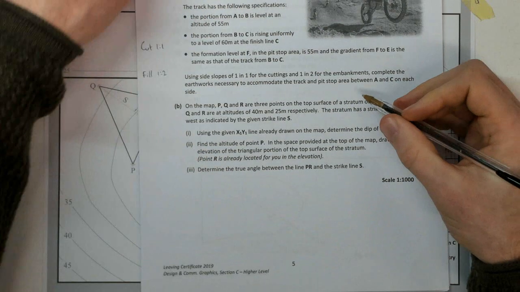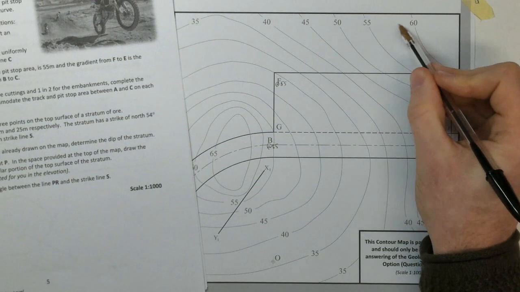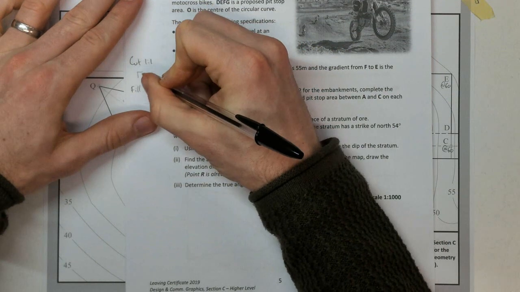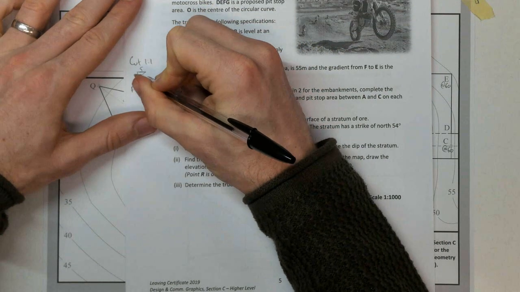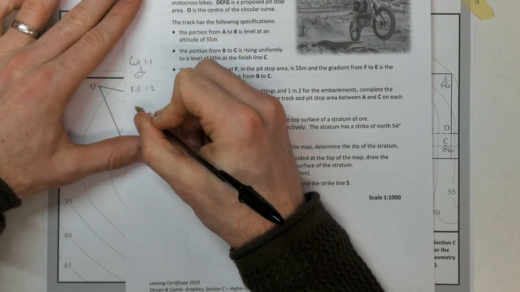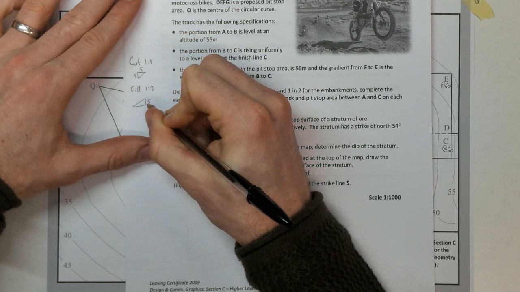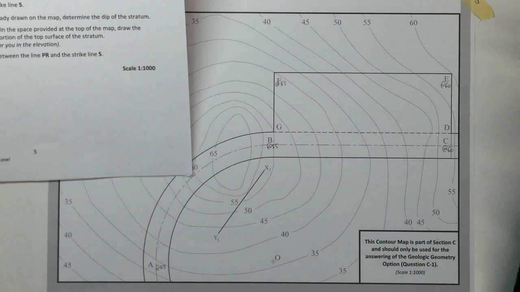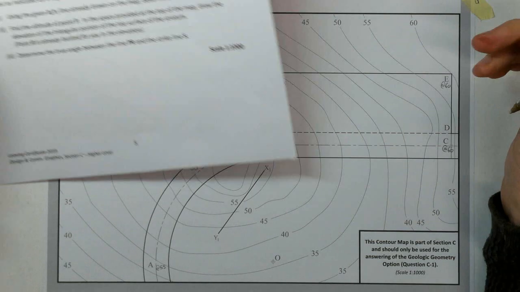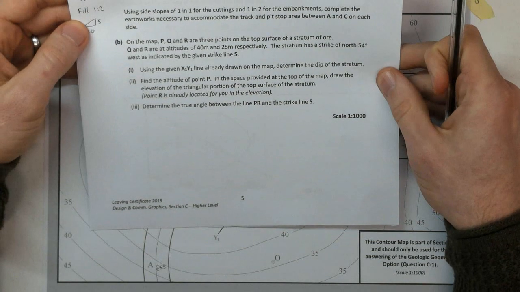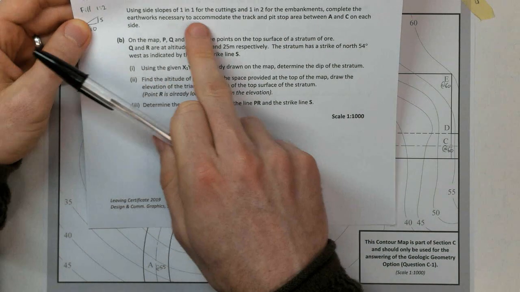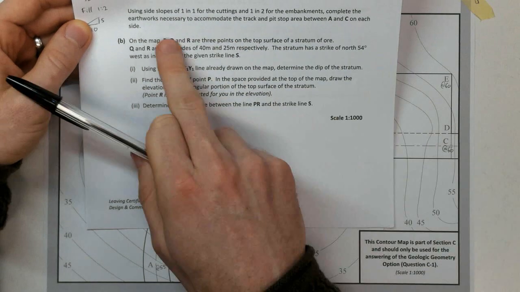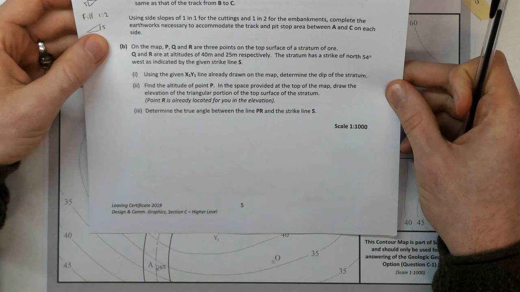Complete the necessary earthworks for the track and pit stop area between A and C on each side. So all our sections are going in 5 metre intervals, so slopes of 5, 5, and then sloping up, 5, which is going to be 10 metre intervals for finding our fill. Okay, so let's start with that.